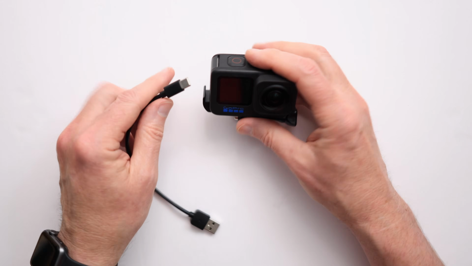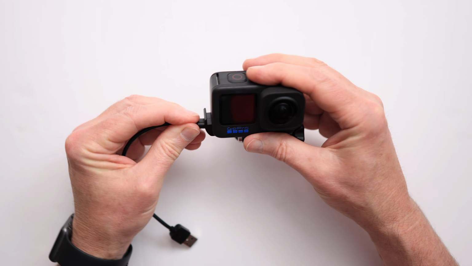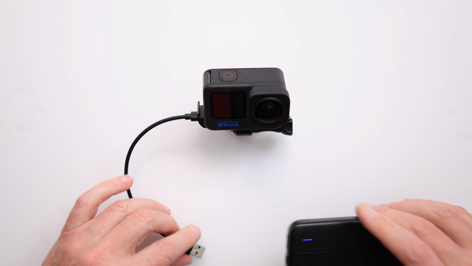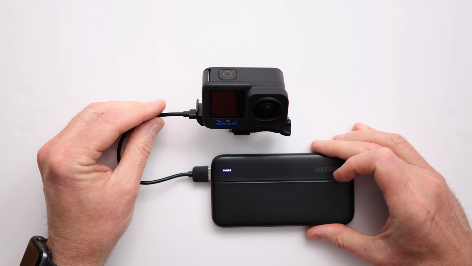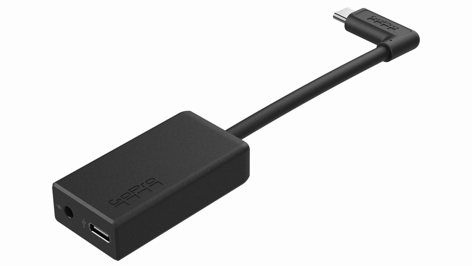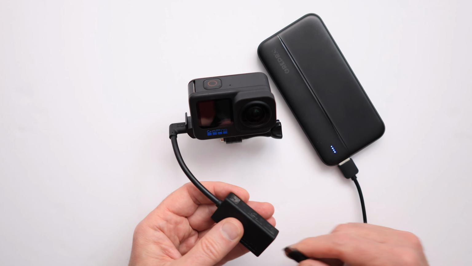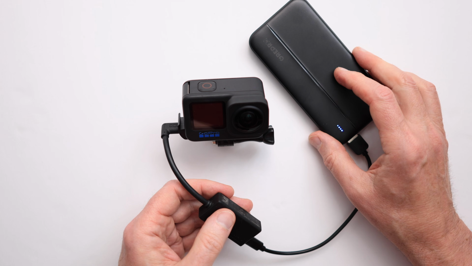A better solution is to use a USB power cable connected to either a portable power bank or the accessory plug on your aircraft, assuming it has one. Most cameras allow you to power them in this way. If you're using a 3.5mm audio adapter on your camera, these accessories are usually designed to allow a USB power cable to be plugged in at the same time.